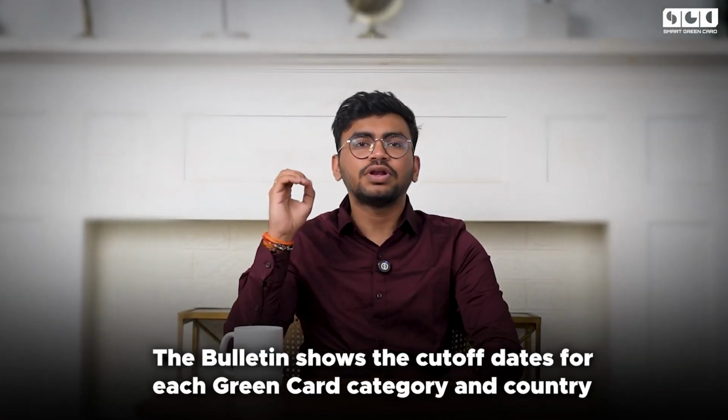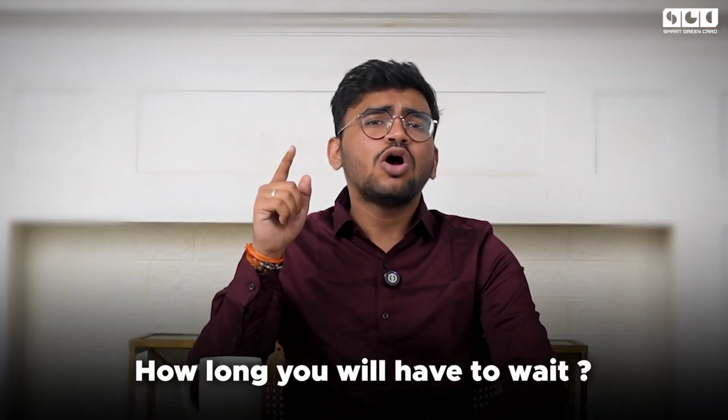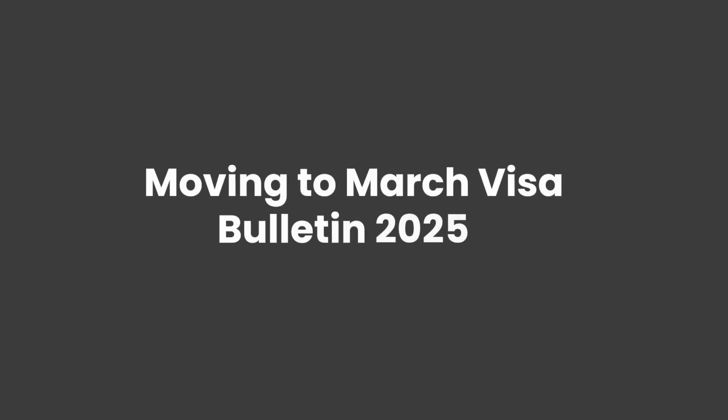These wait times are tracked through the Visa Bulletin, which is updated monthly by the US Department of State. The bulletin shows the cutoff date for each green card category and country. This is the key to understanding how long you will have to wait.